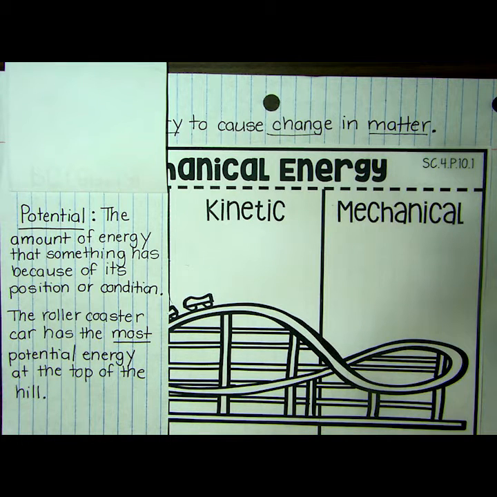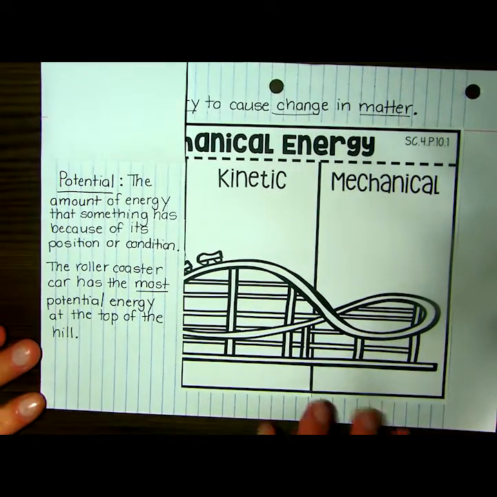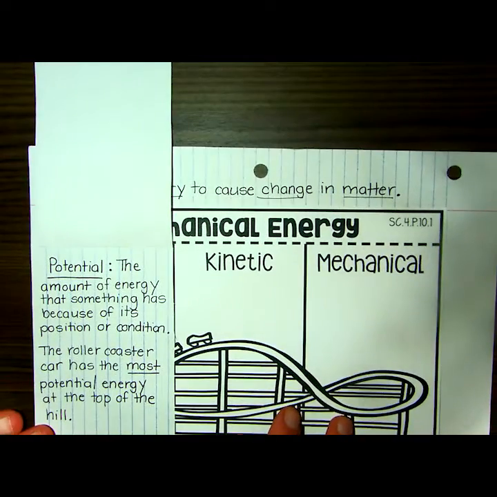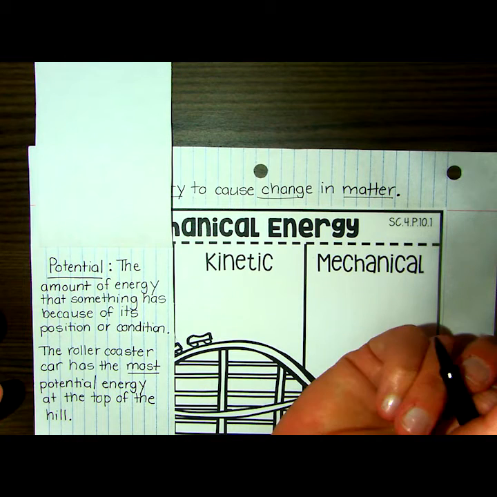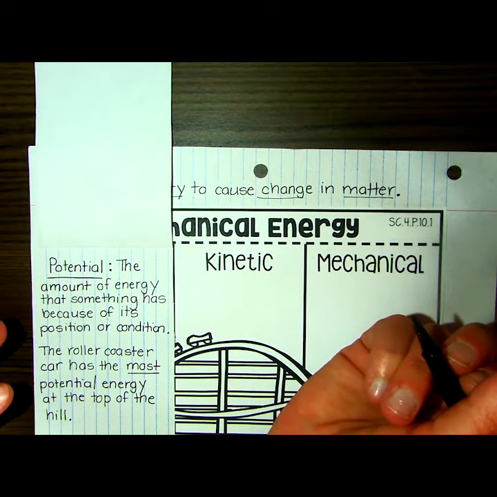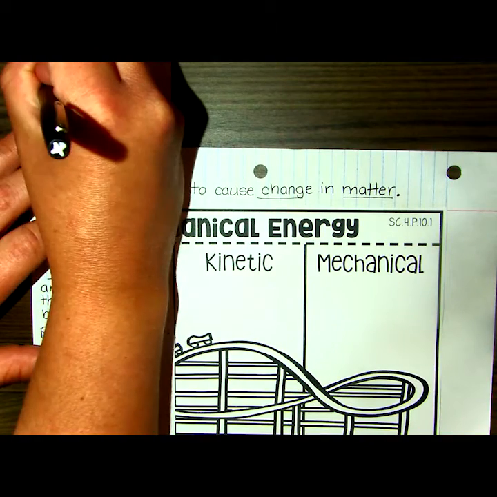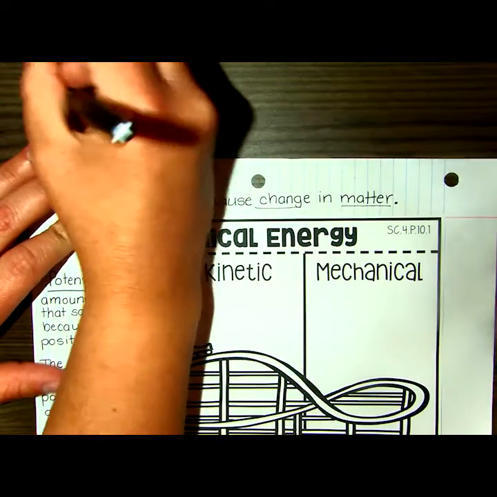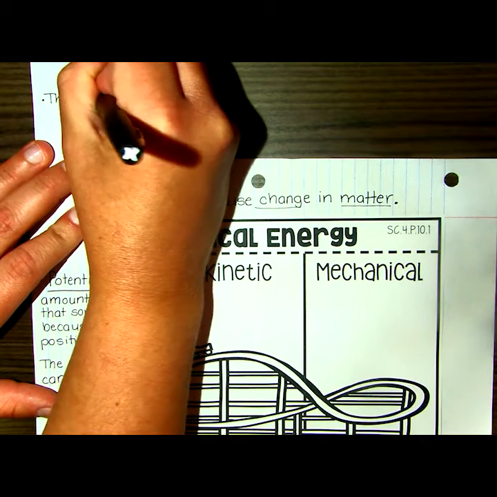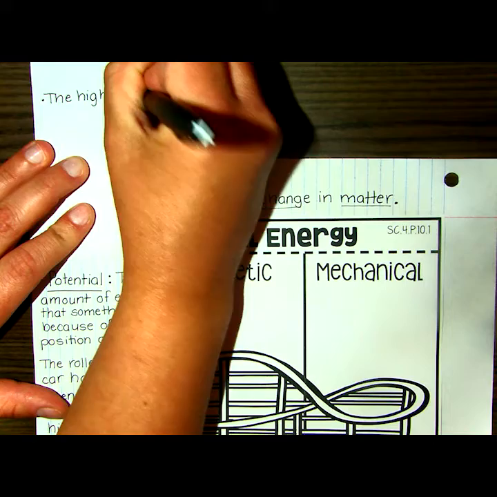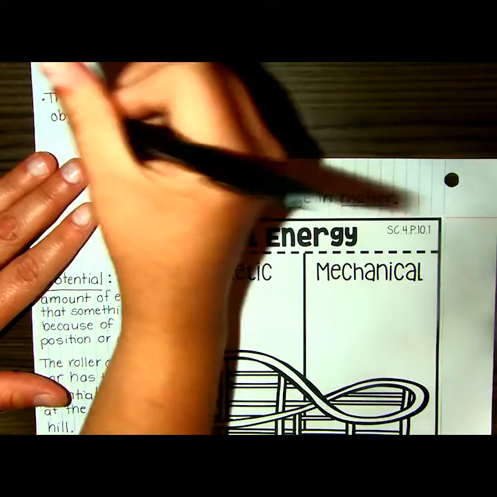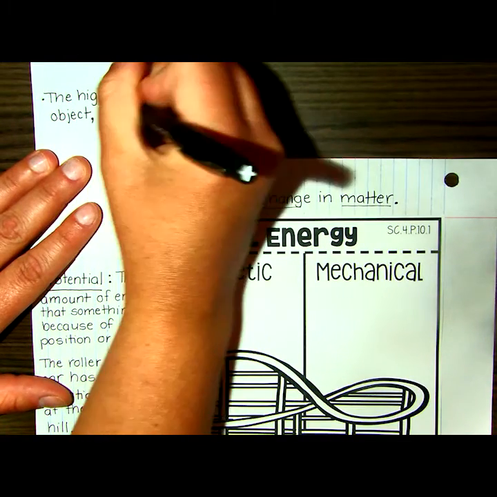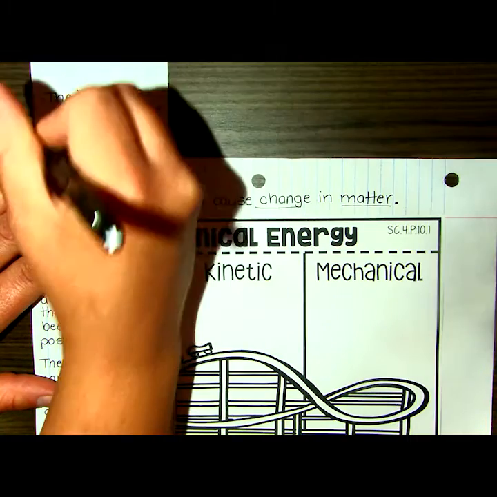So a couple things extra that I would like to add to this section. You may not have room on your paper. I have a little bit of room here, but I'm just going to write it right up here at the top on this flap up here. And I want you to know that the higher an object, the more potential energy it has. So let's write this down. The higher an object, the more potential energy. So we're just kind of shortening this.